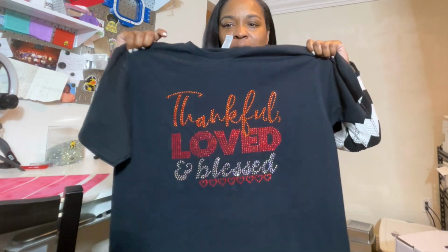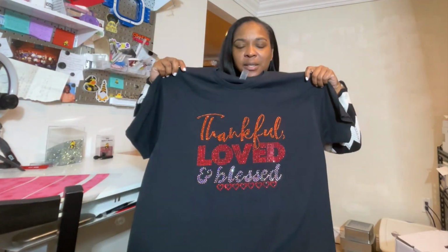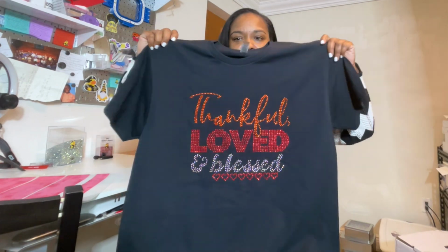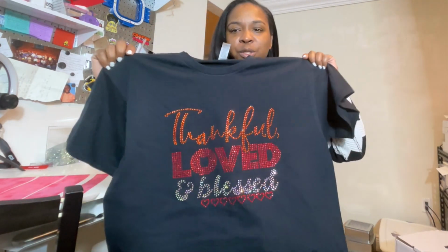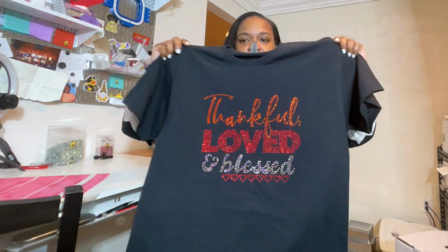And look at this. Look at this. This looks absolutely amazing. And guess what? We did not use Silhouette Studio to get this done.